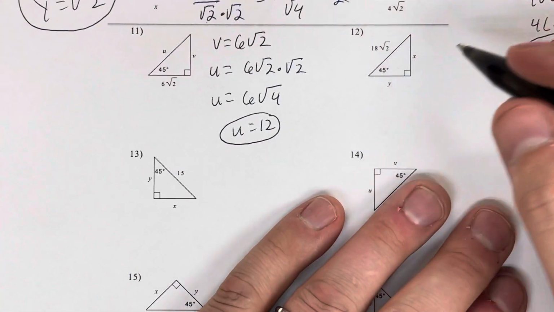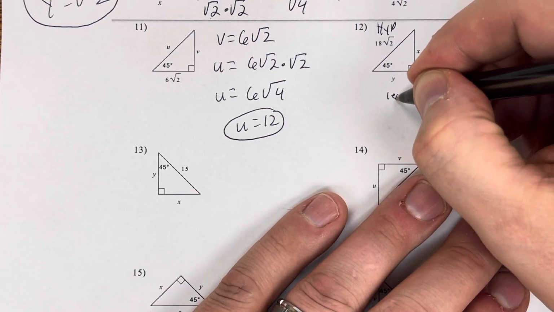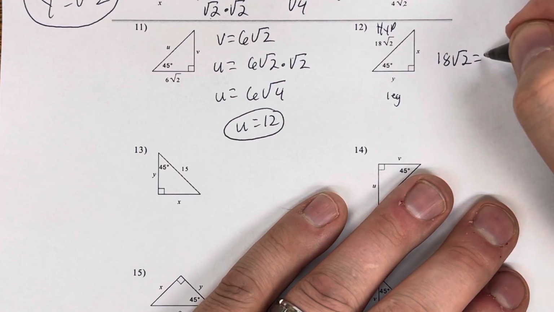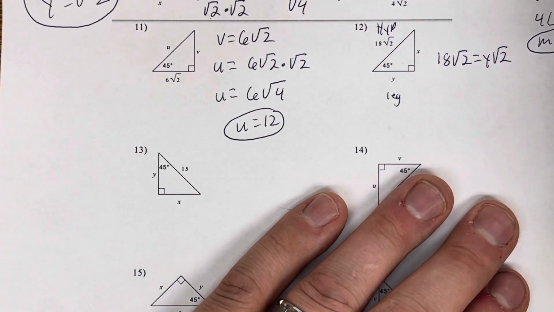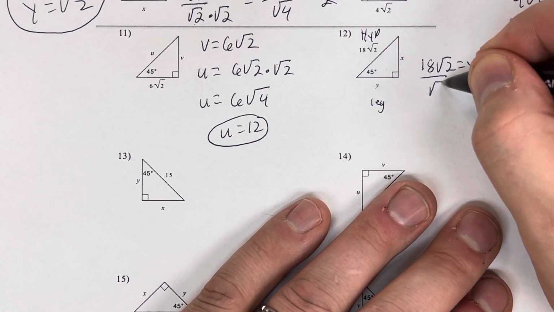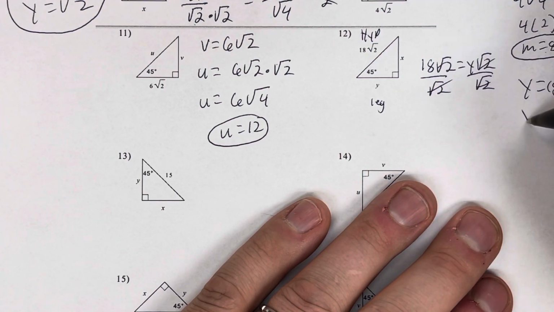On this one, working backwards, this is the hypotenuse again. This is a leg. So the hypotenuse, 18 root 2 equals the leg y times the square root of 2, or you could have used x, doesn't make a difference. Divide both sides by the square root of 2. Y is equal to 18. And x is also equal to 18.